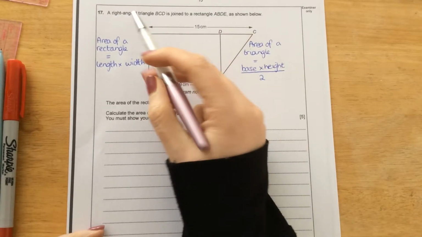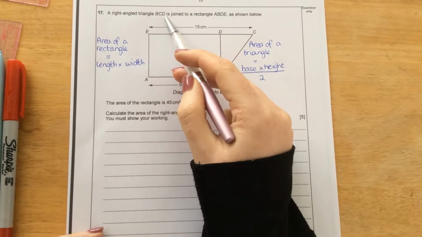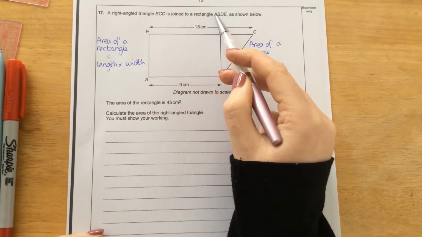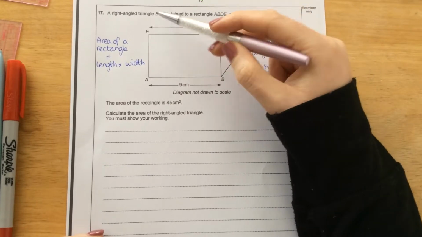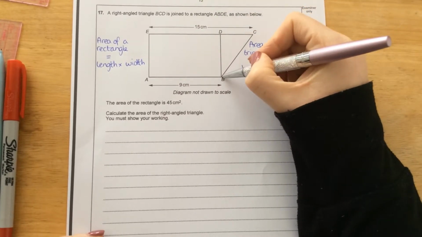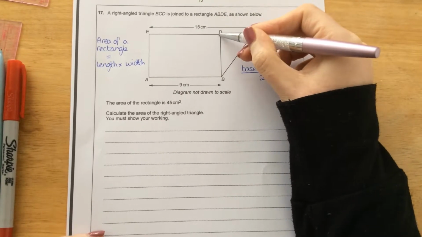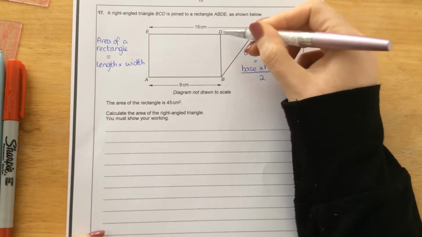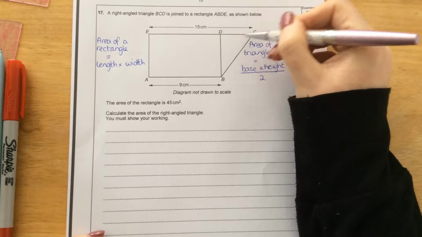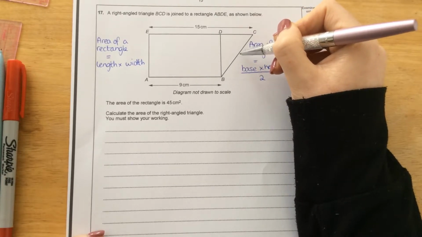Question 17. A right-angled triangle BCD is joined to a rectangle ABDE as shown below. So that's basically saying BCD, here's B, C and D. Those 3 points or those 3 vertices join to make a triangle. And that triangle here is a right-angled triangle.